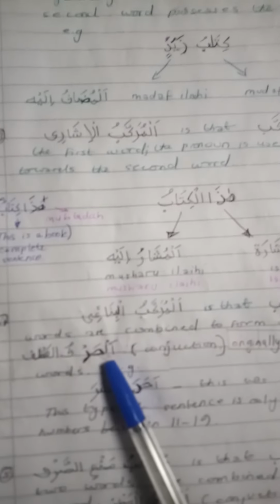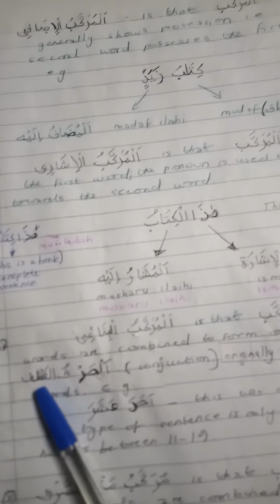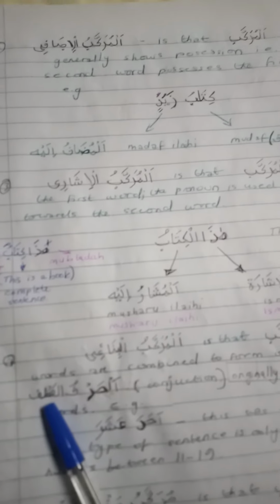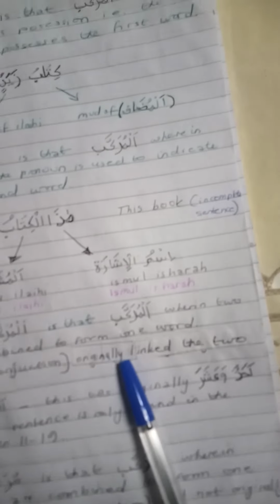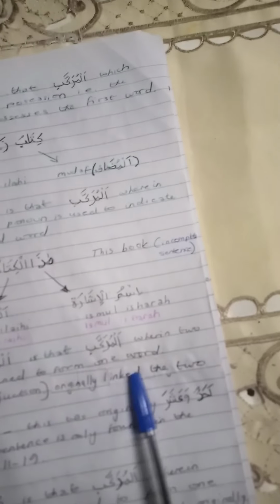So for example, here I've written al-harful ataf. Al-harful ataf is a conjunction, which originally linked the two words. Let me just read that again. I don't think I've made sense.